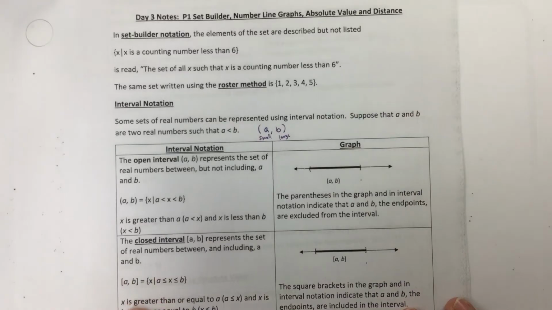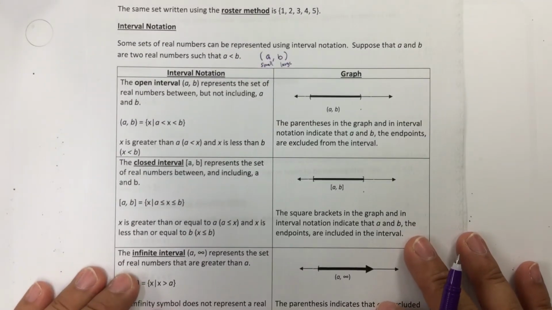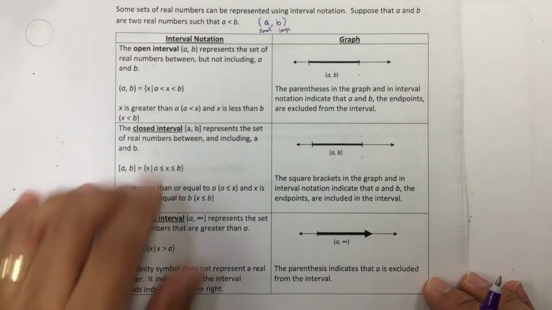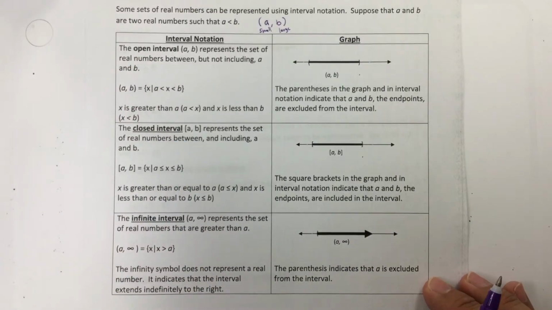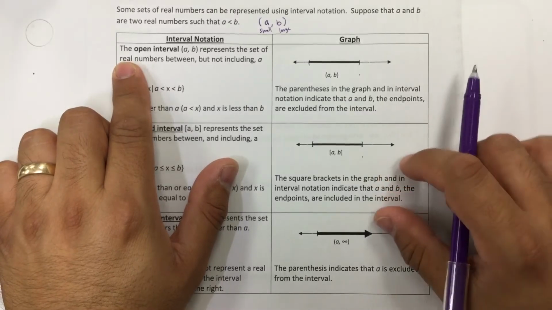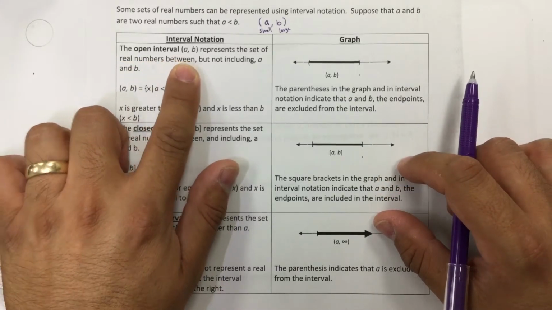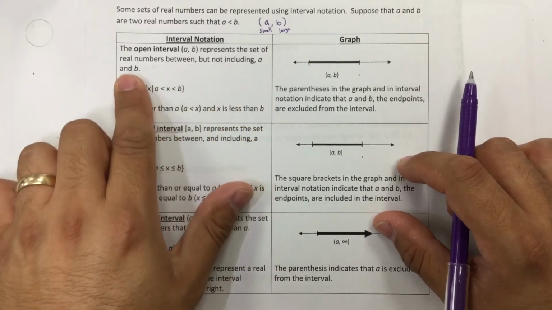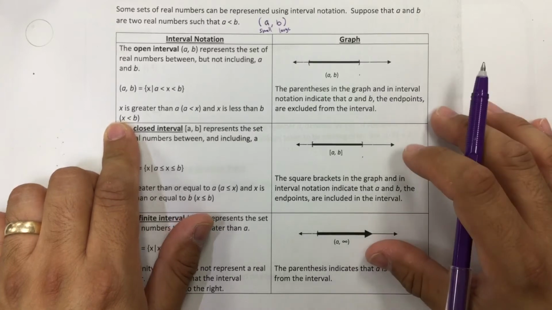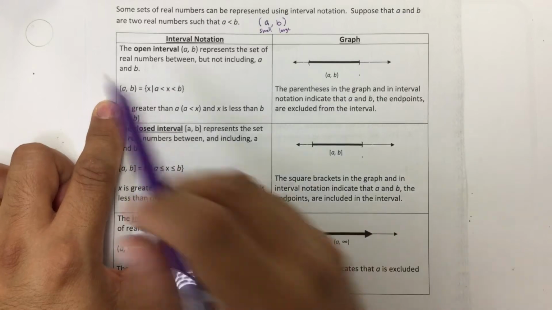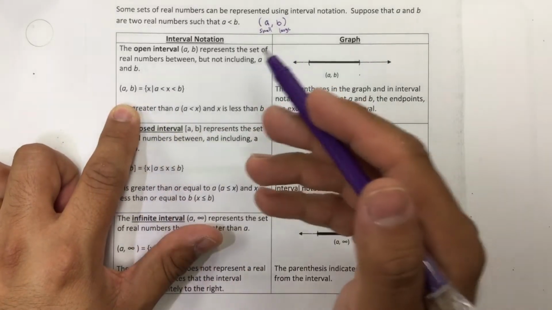All right. Now let's talk about the several types of interval notations you will see. So here we go. It says, first off, we have the open interval. An open interval is going to mean that you're going to have open circles. It doesn't necessarily have to be both of them, but more than likely it could be. Okay. So here I'm going to read the definition, and then we're going to talk about the graph. So the open interval A comma B represents the set of real numbers between but not including A and B. So if we're thinking about interval notation, okay, so not included means parentheses. That's why you see a parentheses for A and a parentheses for B, because they're not going to be included.